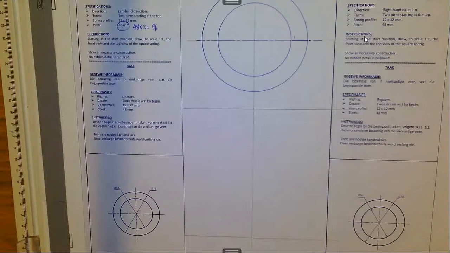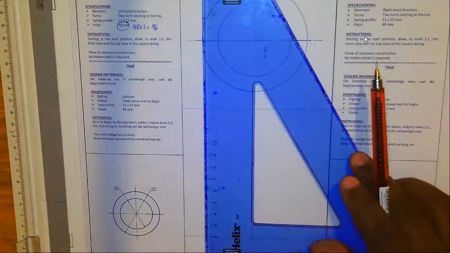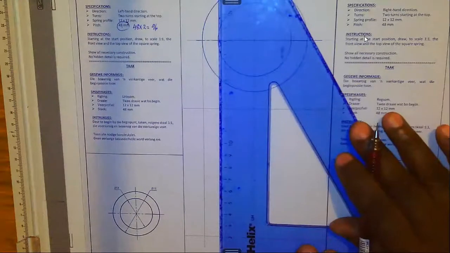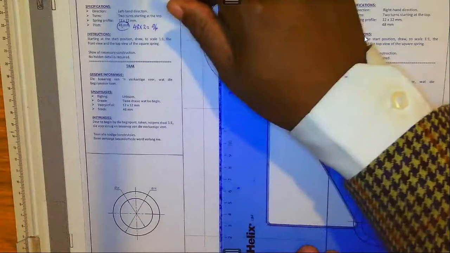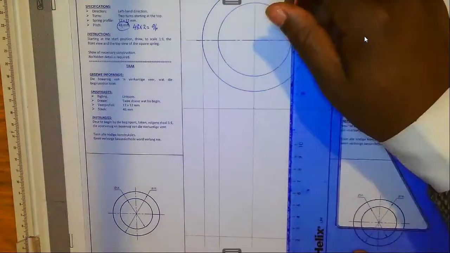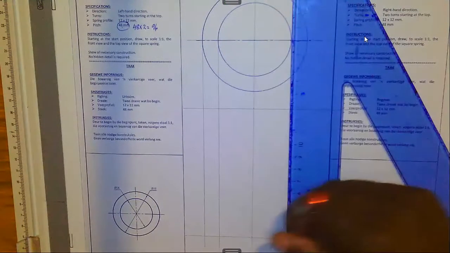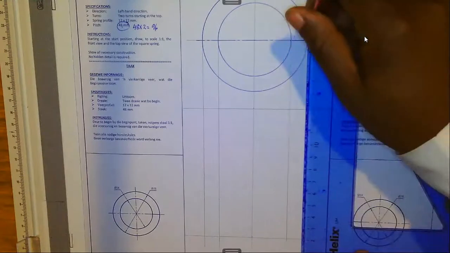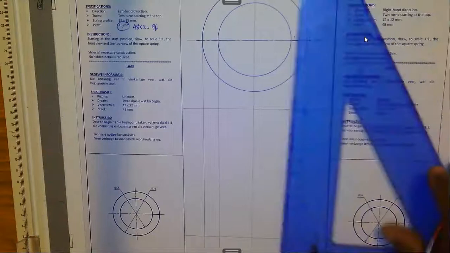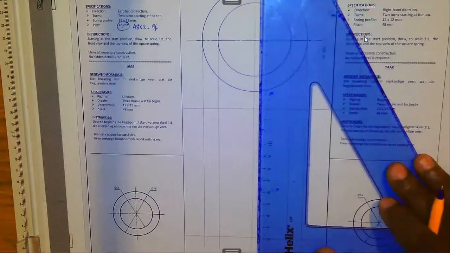Now we can bring the cylinder, and also even bring this one down. There you go. Now I can even define the center line.